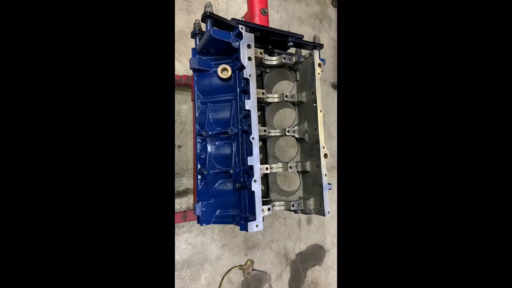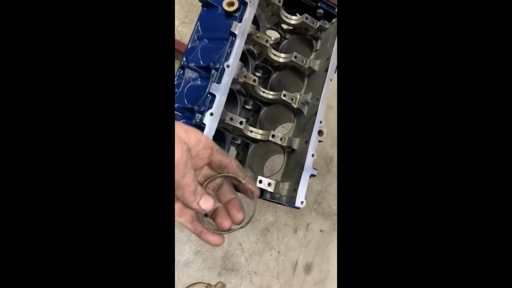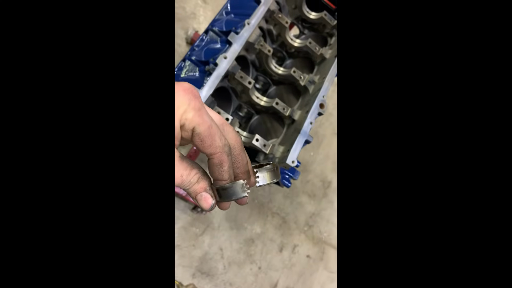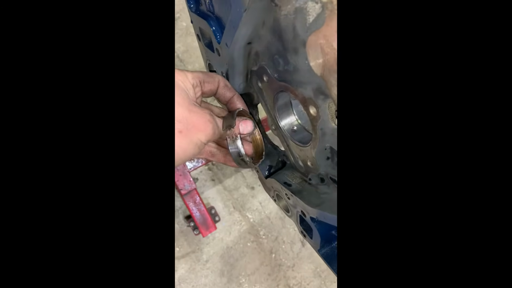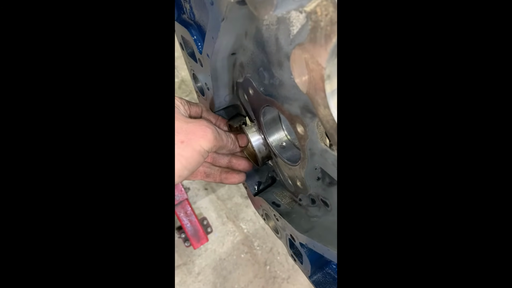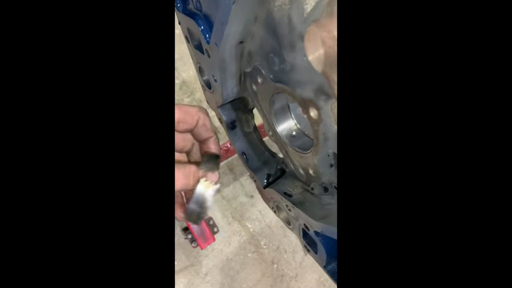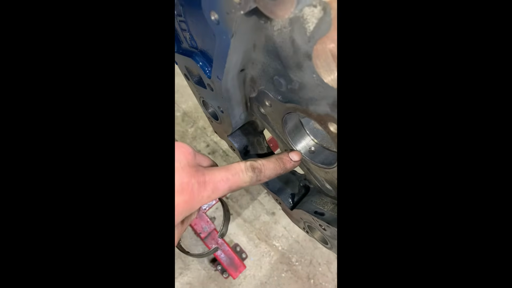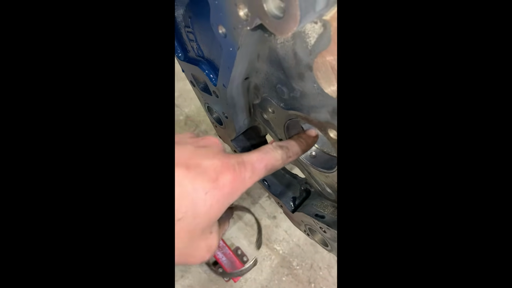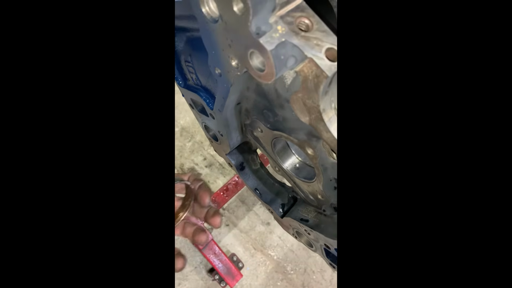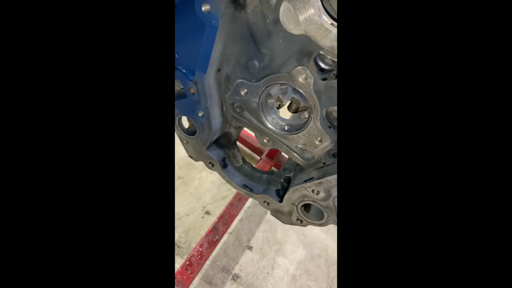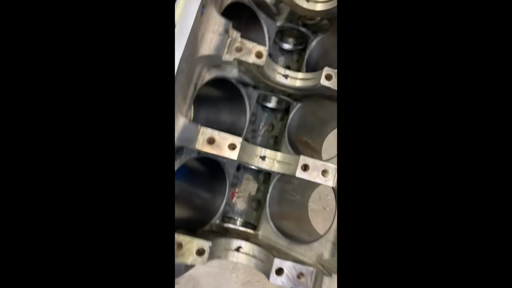Okay, this is our block back from the machine shop that spun the cam bearing. Here's the old cam bearing here. And I want you to notice the width of the new cam bearings is substantially more. They use almost the entire bulkhead, the entire width of the journal there, so you get a lot more bite into the block. Also, these are one-piece Durabond cam bearings, so they're not going to move. Way better.